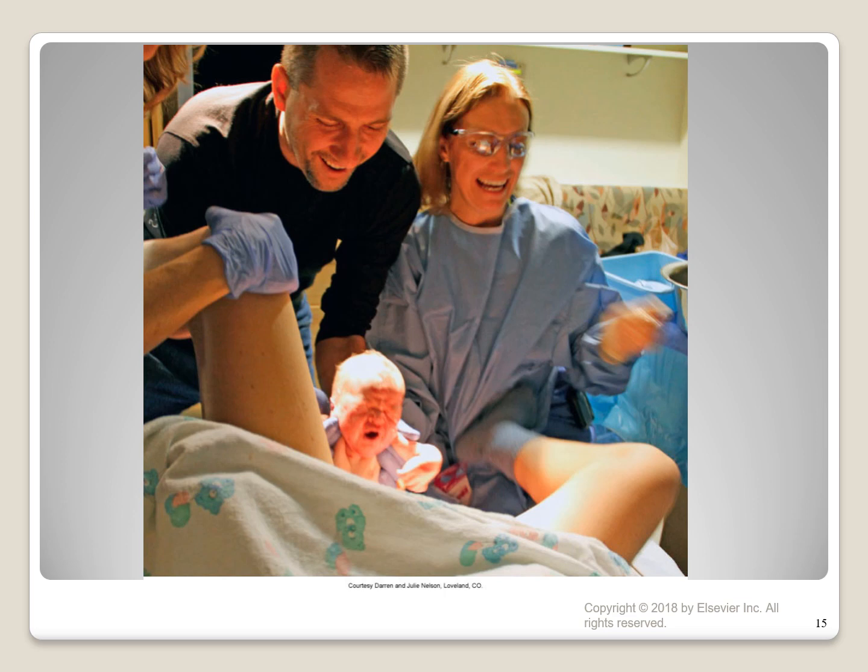This slide shows a father actually catching his baby that's being born. She actually cried before she was completely out. Crying usually equals pink. We want to see pink in a baby when they're born, so crying is a good thing. And everybody looks happy except the baby.